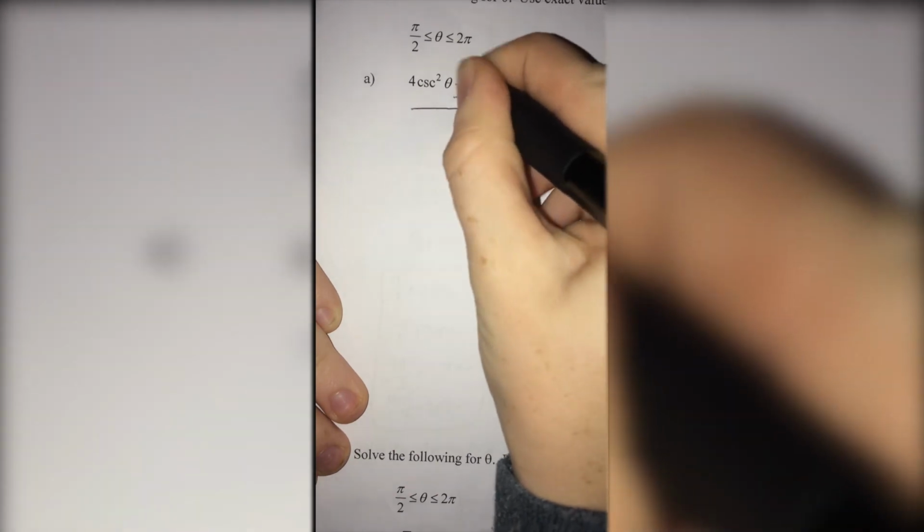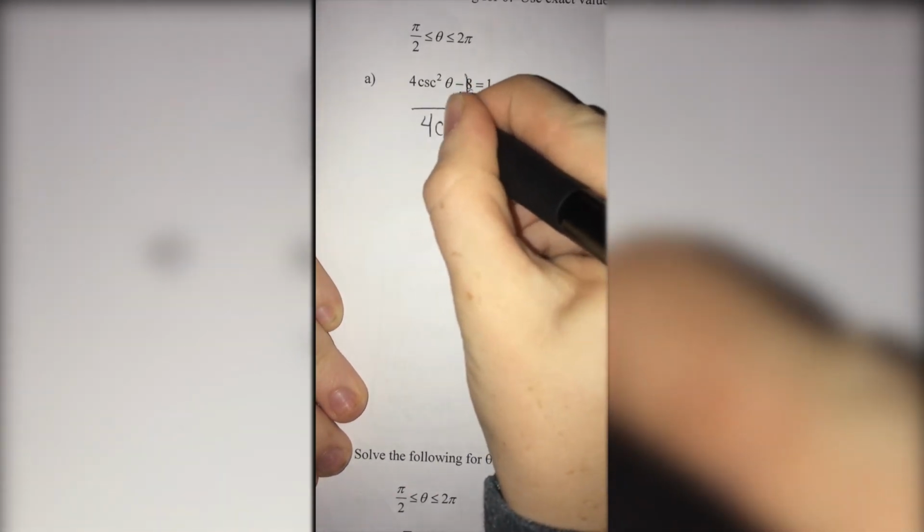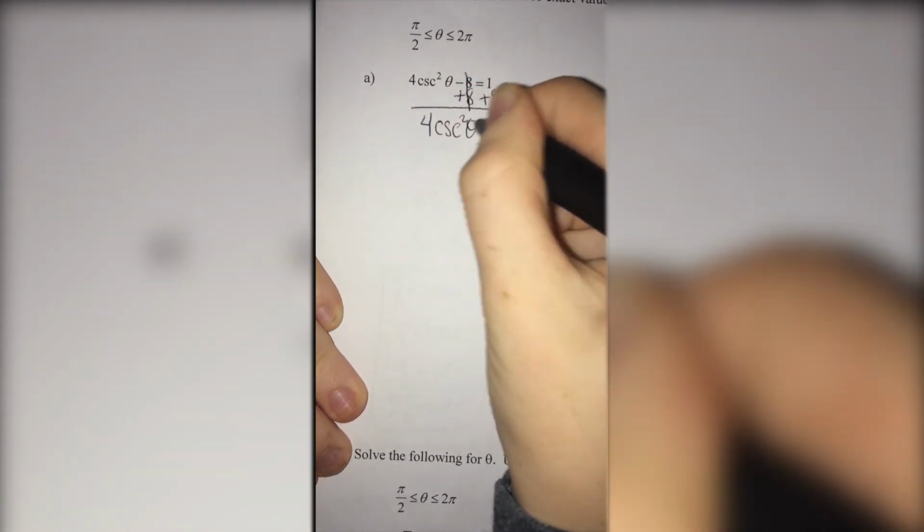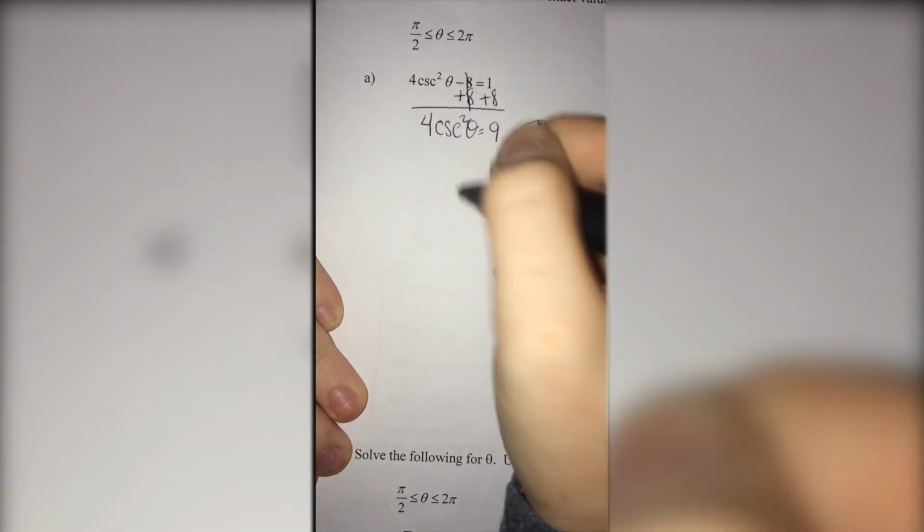Now, add 8 to both sides. Now divide both sides by 4.